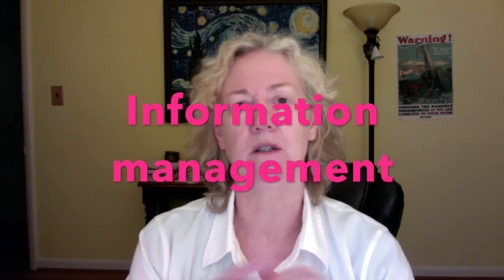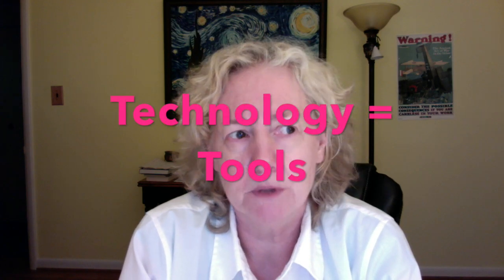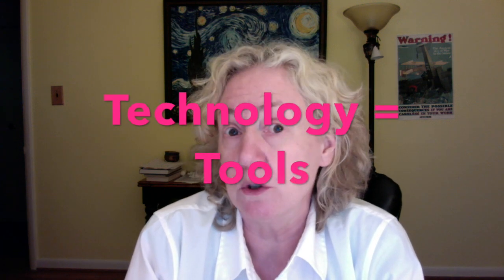Information management, not computers, is really the focus of informatics. Nursing informatics is not only about technology. Of course, it involves technology. The computer and other technology aspects are tools. They're just necessary tools, just like a stethoscope.